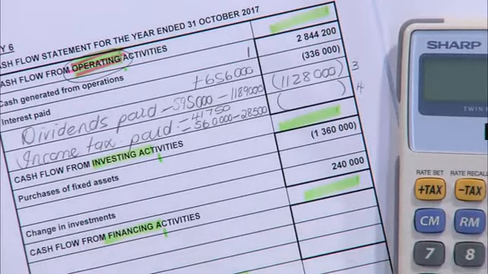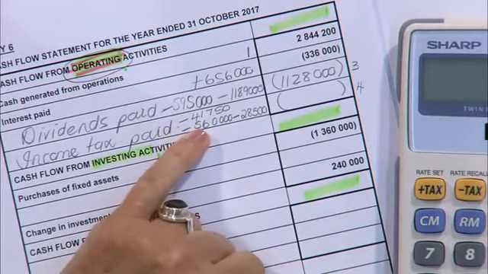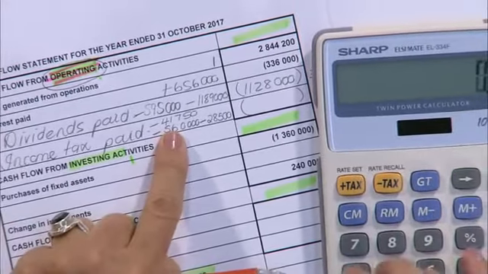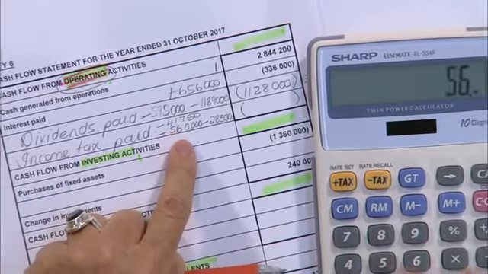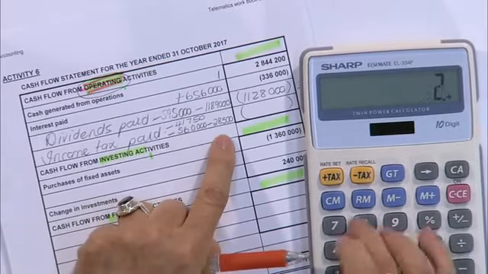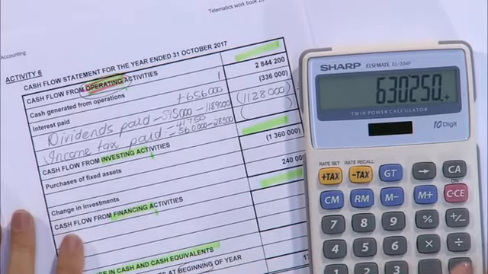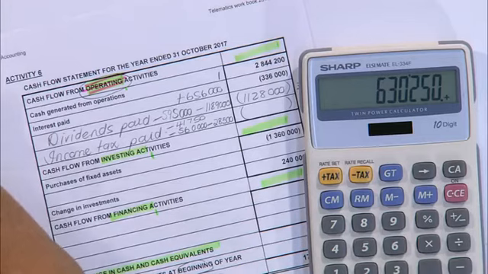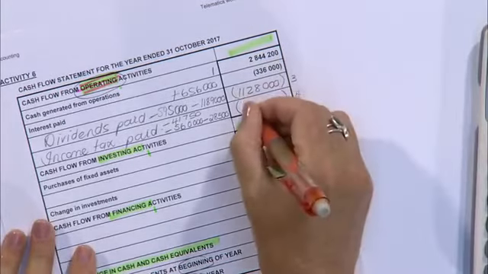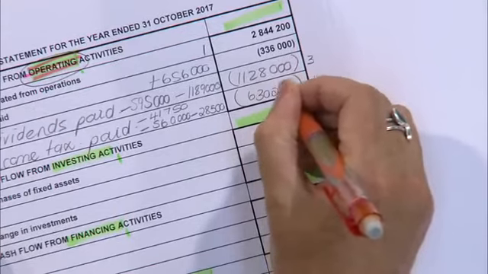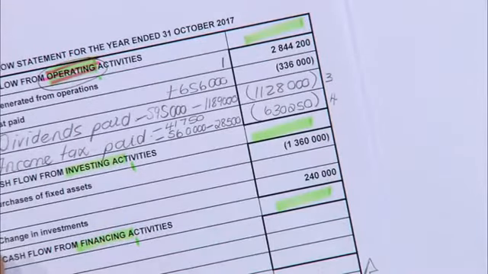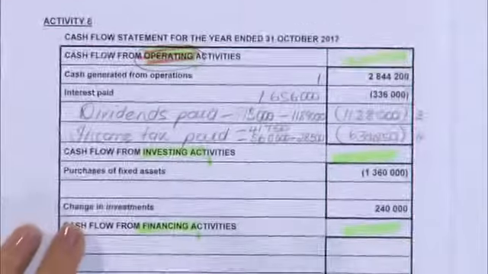Right, let's do this. I'm not going to put a negative. I'm just going to add and then know that it's a negative. So let's see. There's a 41,750 and a 560,000 and a 28,500. The total paid 630,250. Just checking here. I don't want to give you wrong answers. Of course, it's right. 630,250.